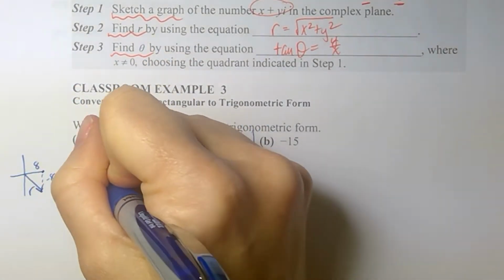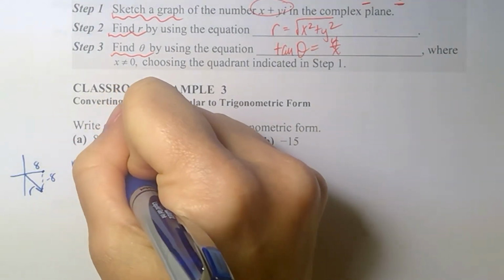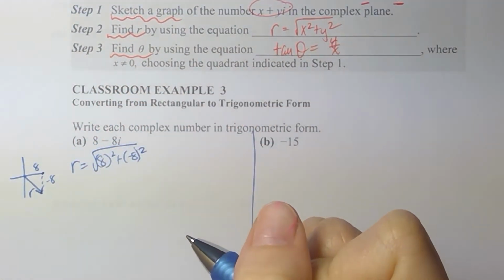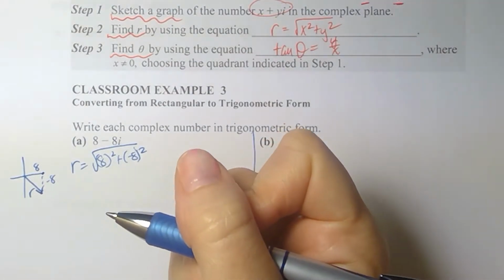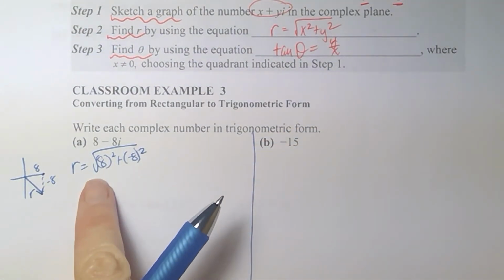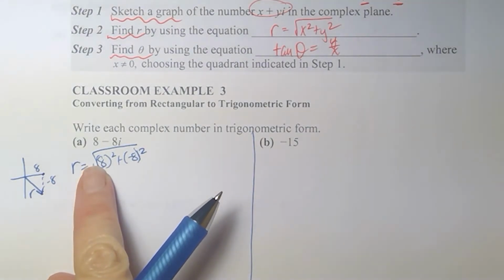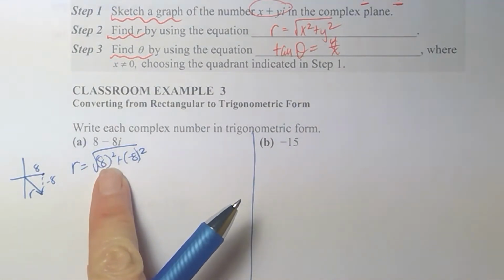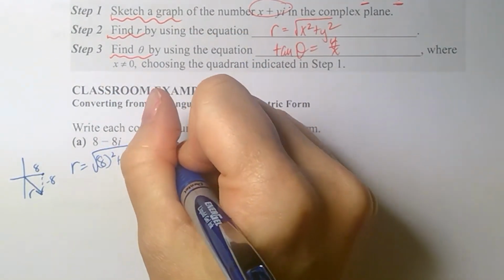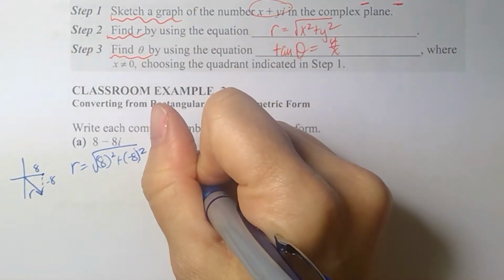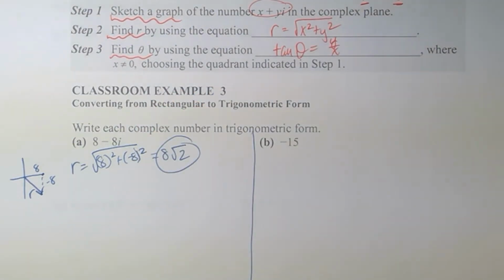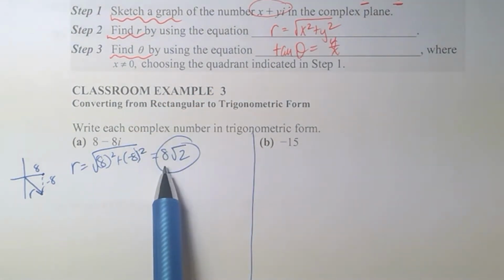Well, r is square root of 8 squared plus negative 8 squared. It's the absolute value, the modulus. Absolute value is always positive. Since we're finding the square root but we're not considering plus or minus, it's always going to come out positive. Well, this ends up being 64 plus 64, which is the same thing as 64 times 2. So r is 8 square roots of 2. So we sketched our graph, we found r.